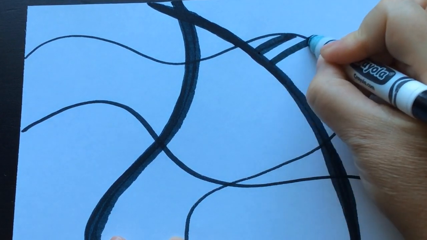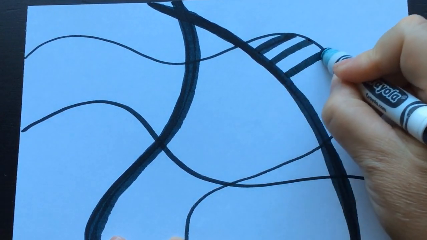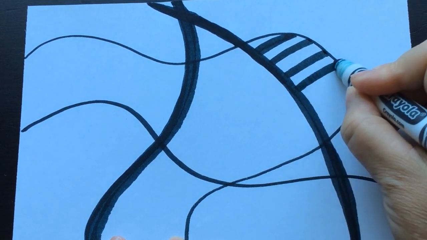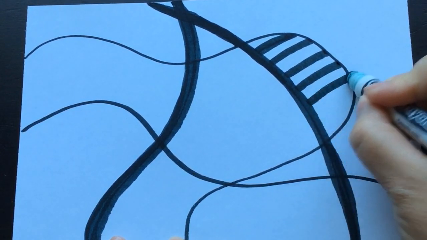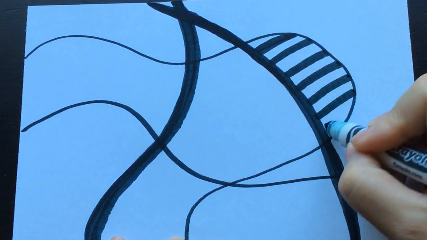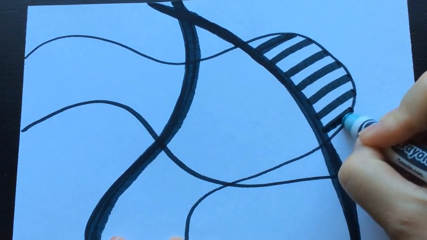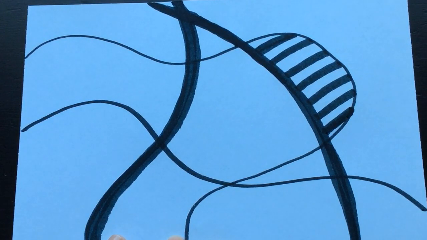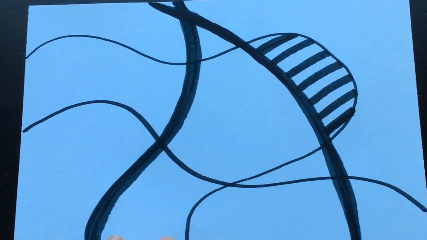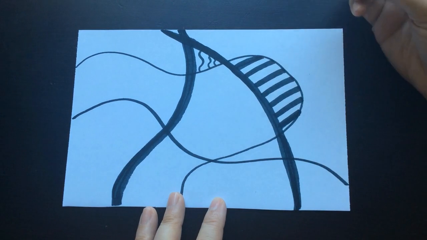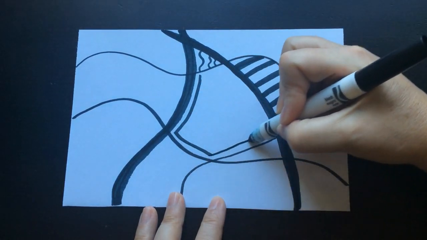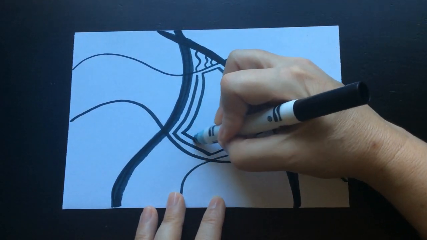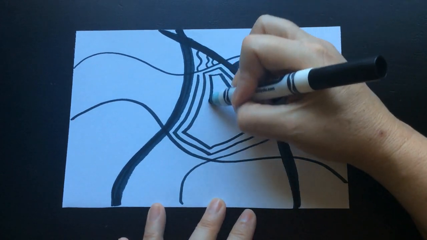So here I'm just going to start with some stripes. I'm trying to make my lines about the same thickness and leaving some white in between them. So I'm making a pattern. I have black, white, black, white, black, white. Just the same kind of lines here. And I filled in one of my shapes. Now I'm going to pick another shape and fill that in with another kind of line. And I'm going to keep doing this around my whole paper.